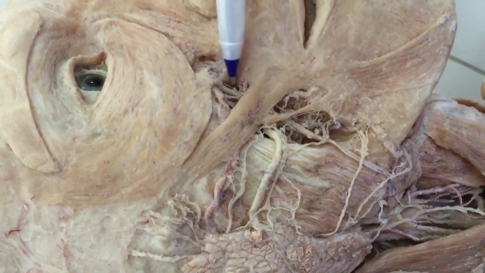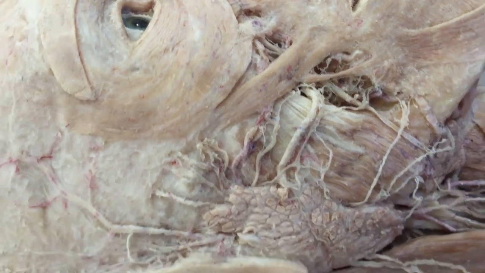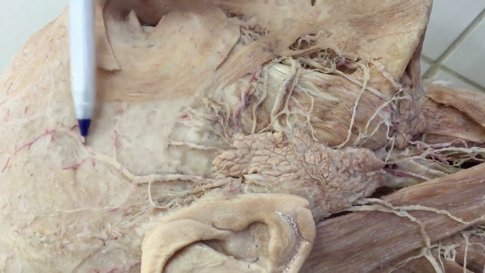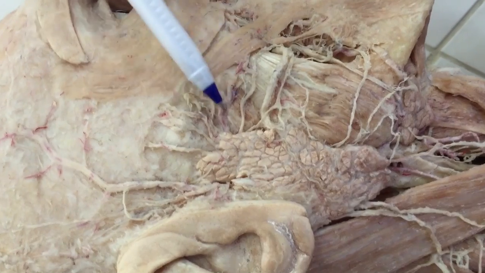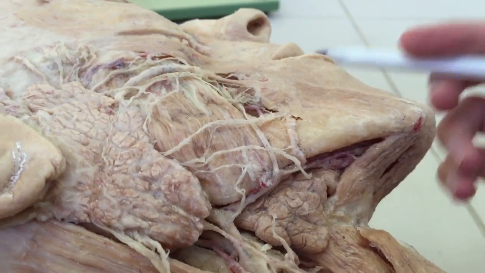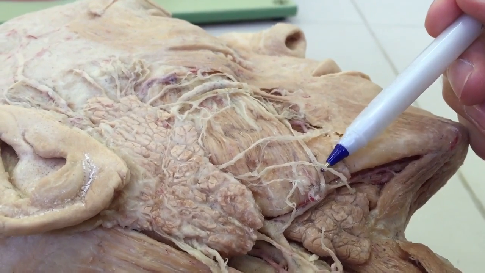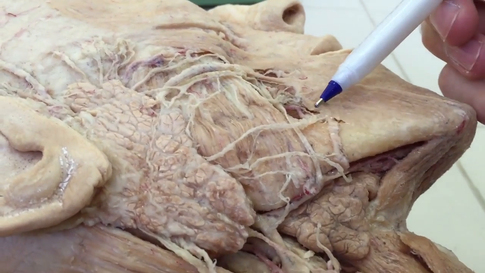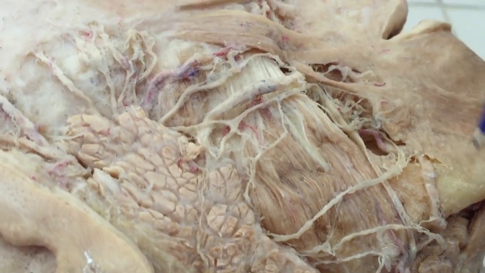This is the infraorbital neurovascular bundle, and this is the superficial temporal artery. From there, we've got the transverse facial artery. This is the facial artery in front of the facial vein. This is the facial artery, and it goes into here also. See, that's it. This is the facial artery.